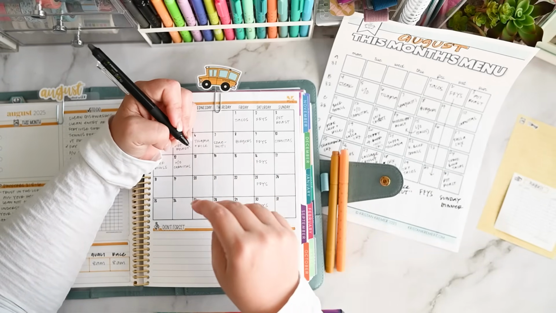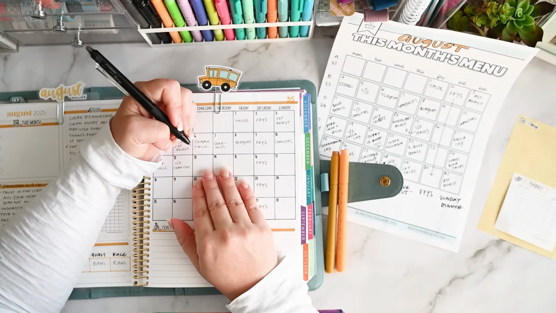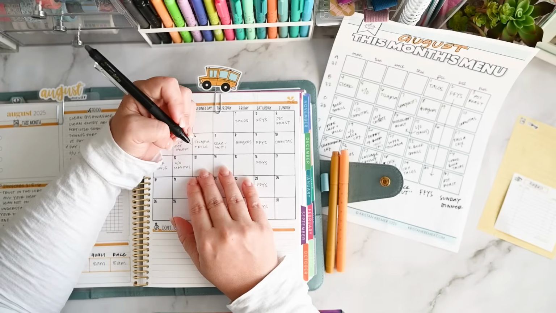So it wouldn't be just a duplicate item in my kitchen. And now I can't stop using it.